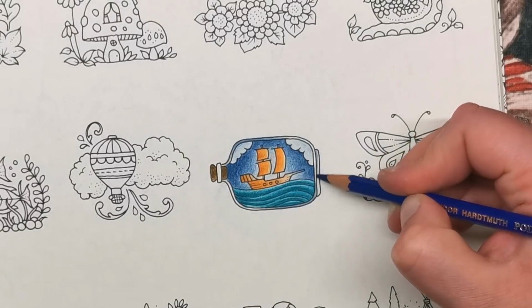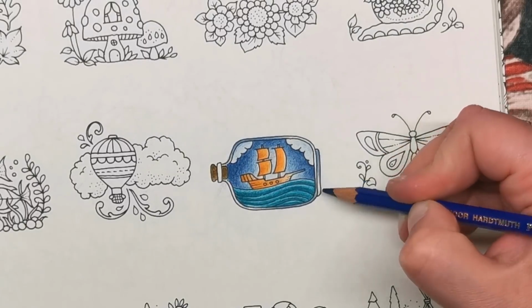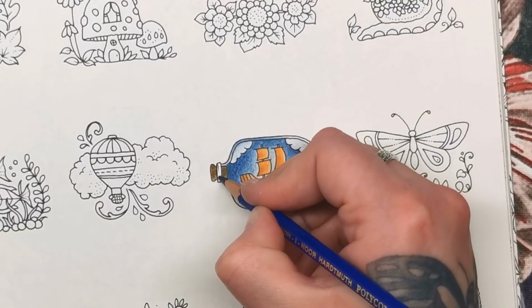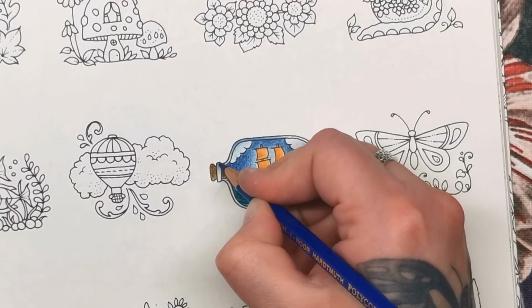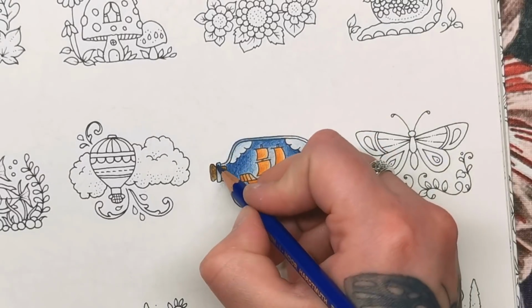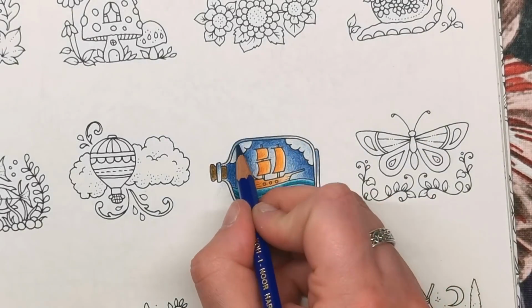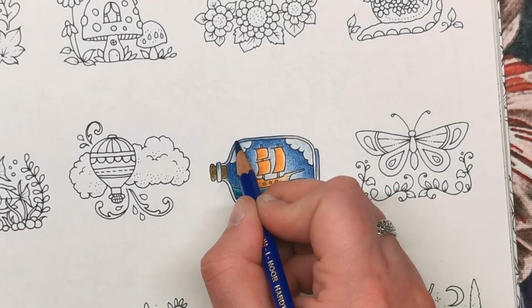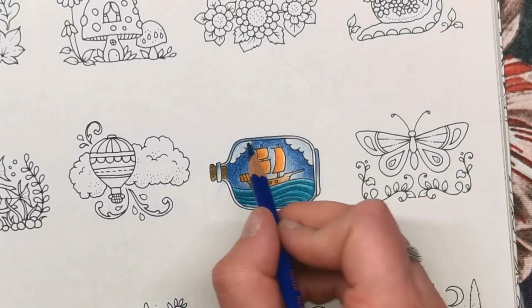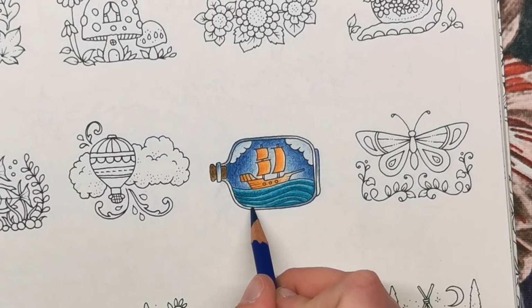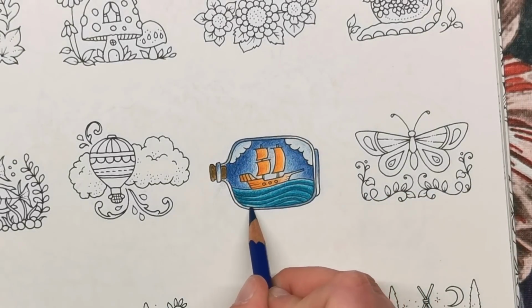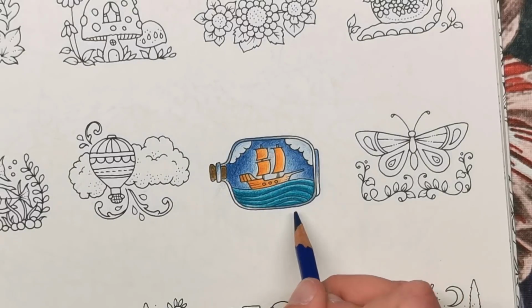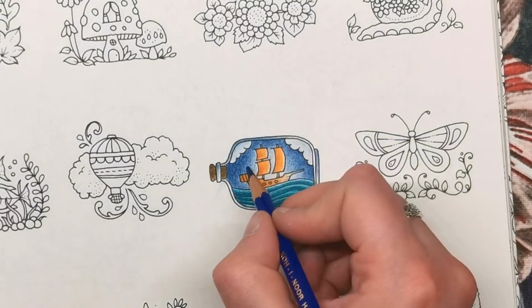I'm going to do a little bit on the end of the bottle and a little bit on the neck of the bottle here. Now that may be too light for you to properly see. I'm not sure how this is going to turn out, but hopefully the look of it is there. I think it looks pretty cool.